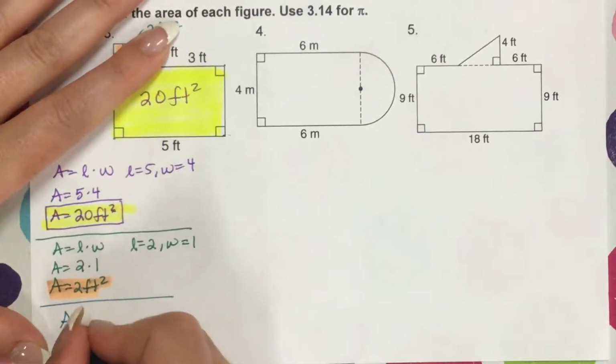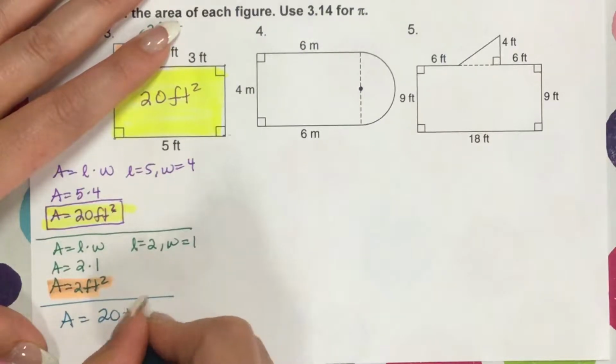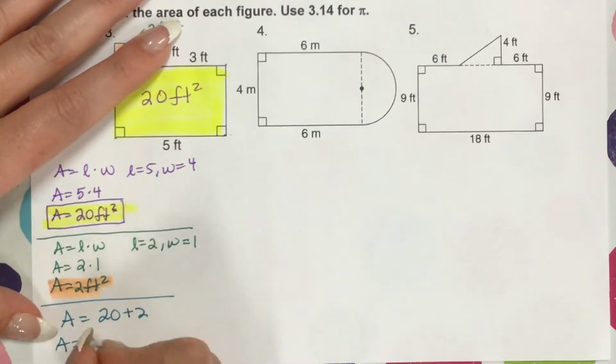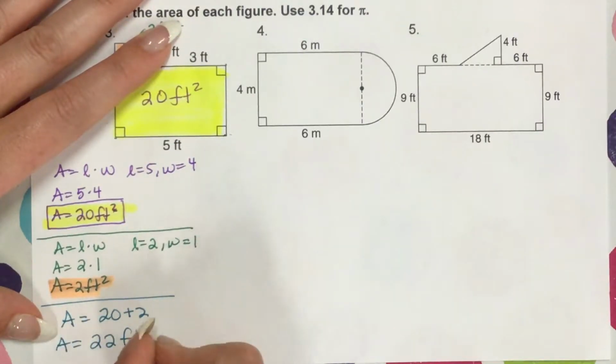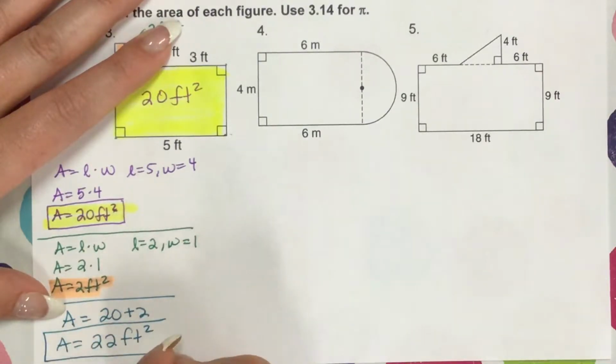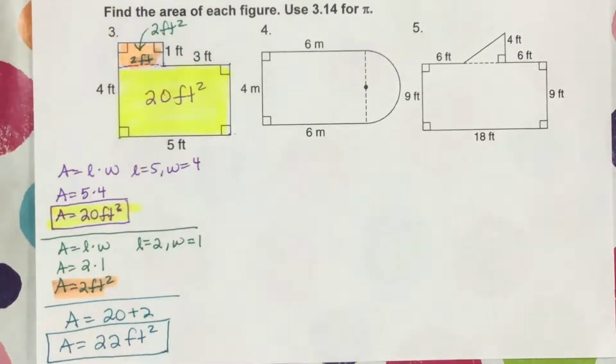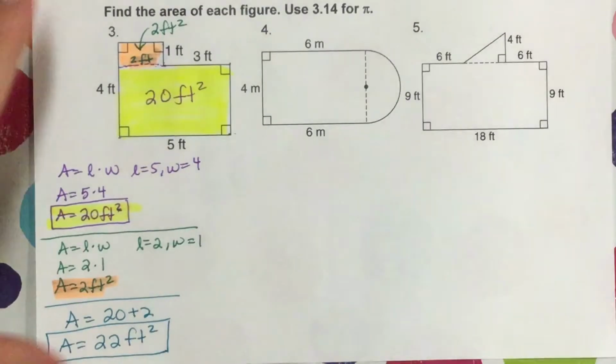So we have area equals 20 plus 2, which is equal to 22 feet squared as our answer. Okay? So that's how you show your work for those types of problems.